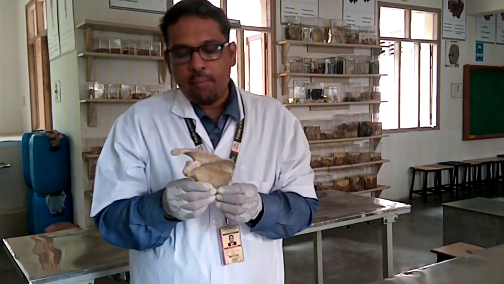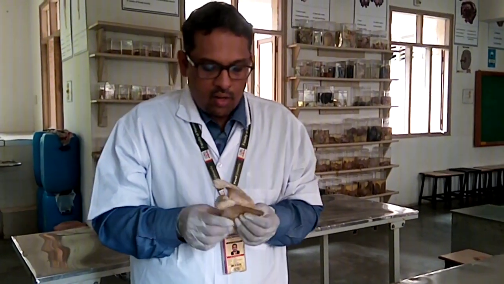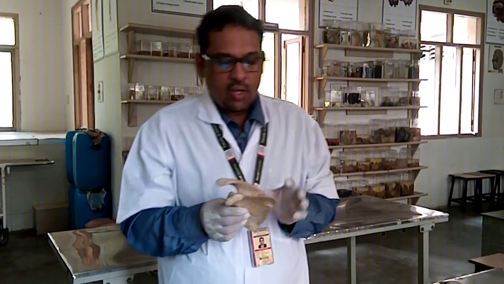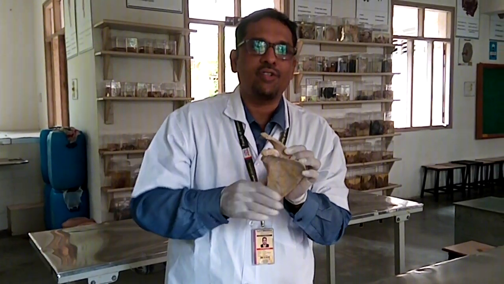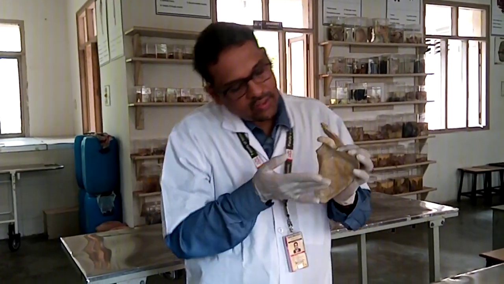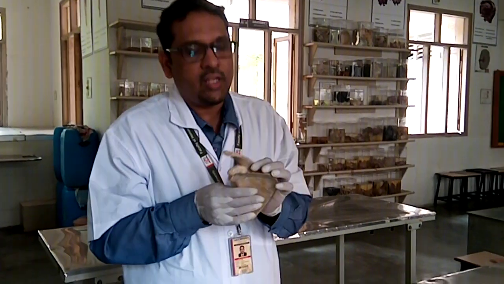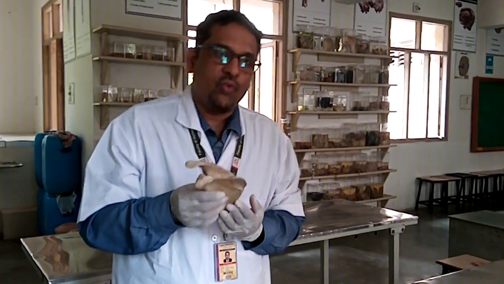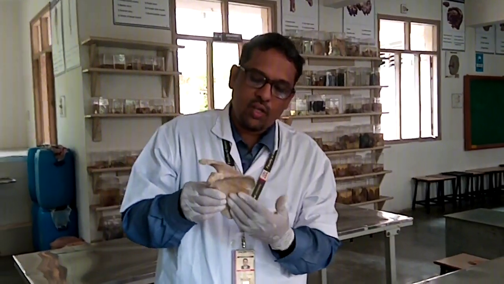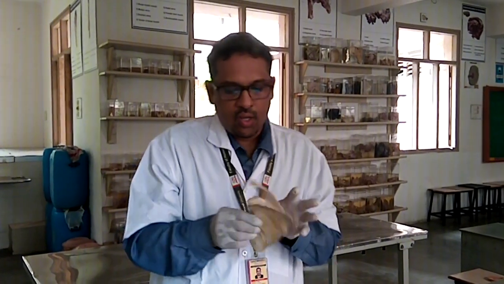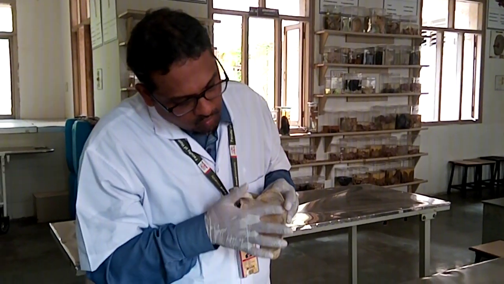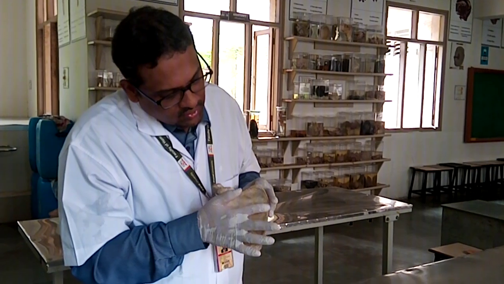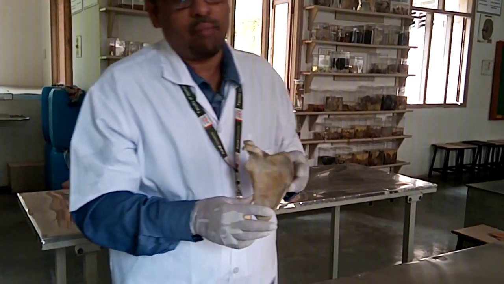So this is about the presenting parts of the scapula. Now we will see the attachments. First we will see the attachments on the costal surface. On the costal surface, this concave area we call the subscapular fossa. This gives origin to the subscapularis. On the medial border, there is the insertion of the serratus anterior muscle.